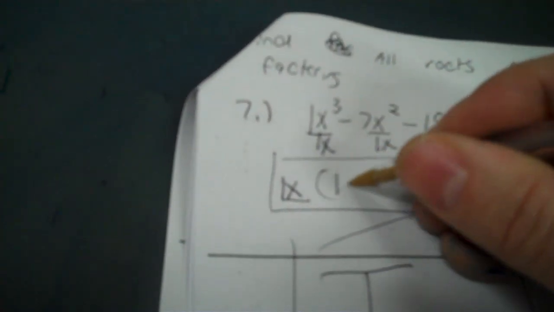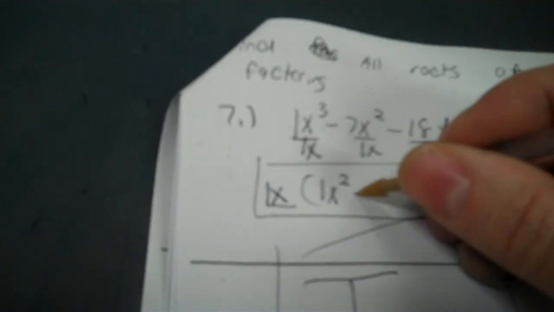So I actually have to do it, okay? This now goes to 1x squared when you're dividing, minus 7x minus 18. Now take that 1x that's out there, and you're going to get your first root using that. Divide by 1, and that's 0. You just take this here, the outside, 0.